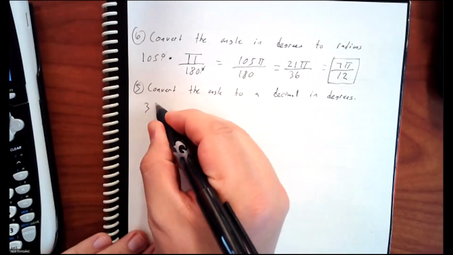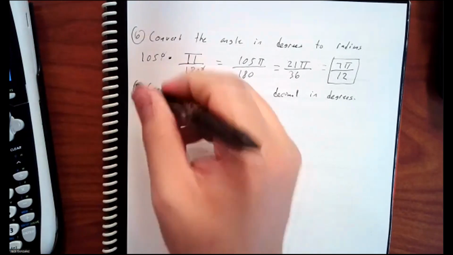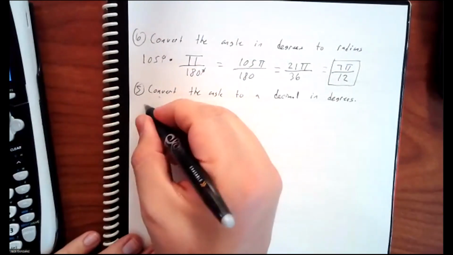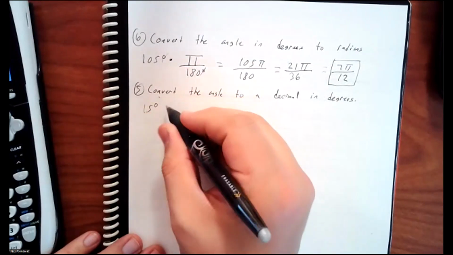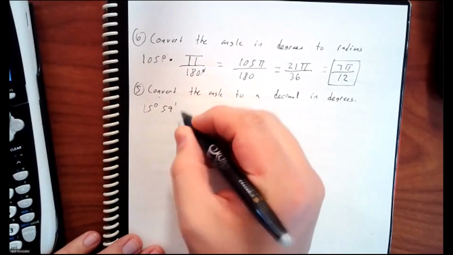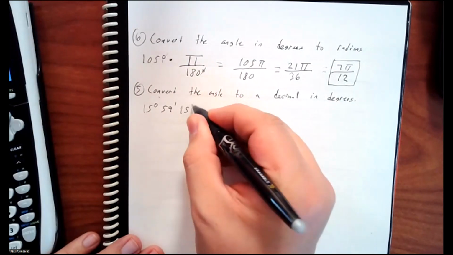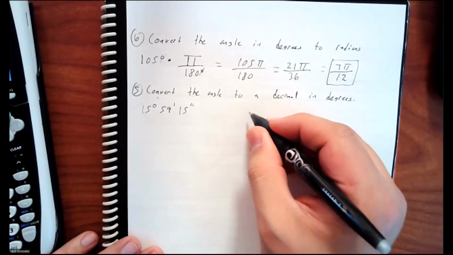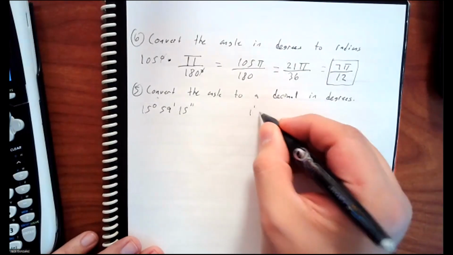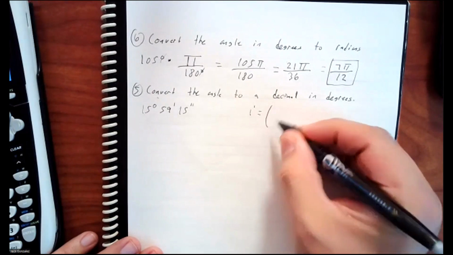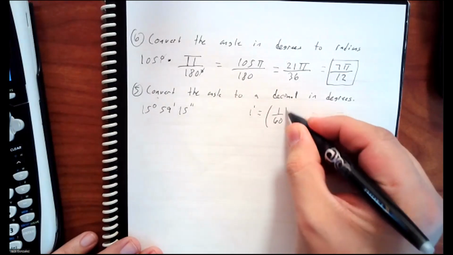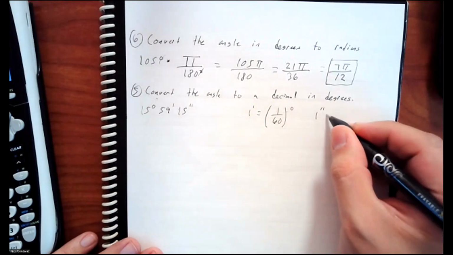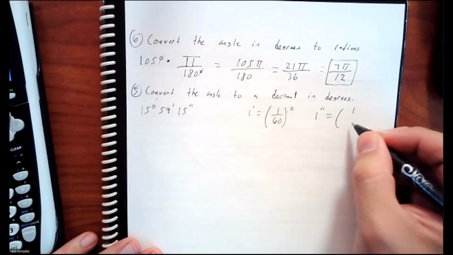So 15 degrees, 59 minutes, 15 seconds. So we're going to use 1 minute is equal to 1/60 degrees. 1 second is equal to 1/3600 degrees.